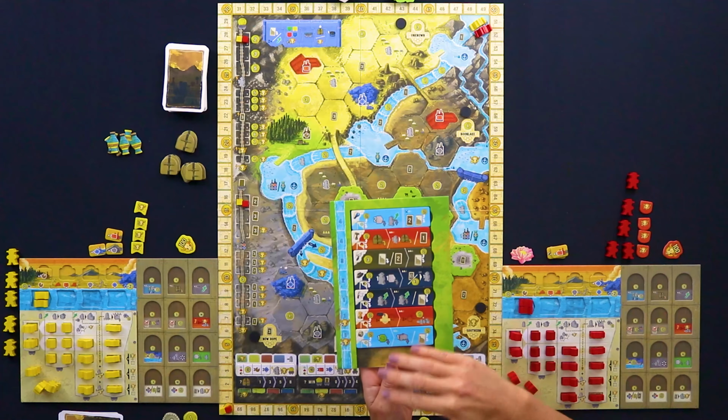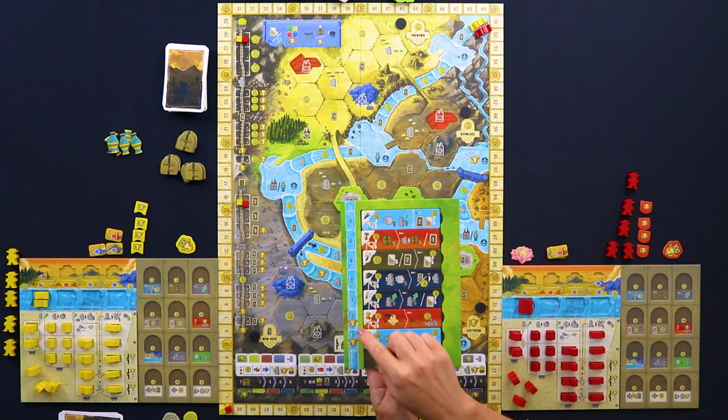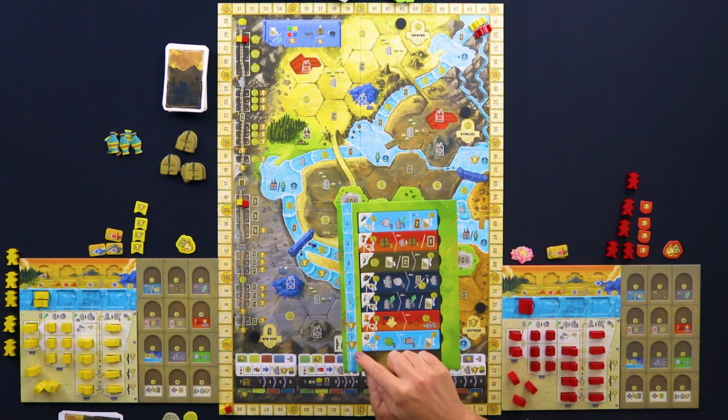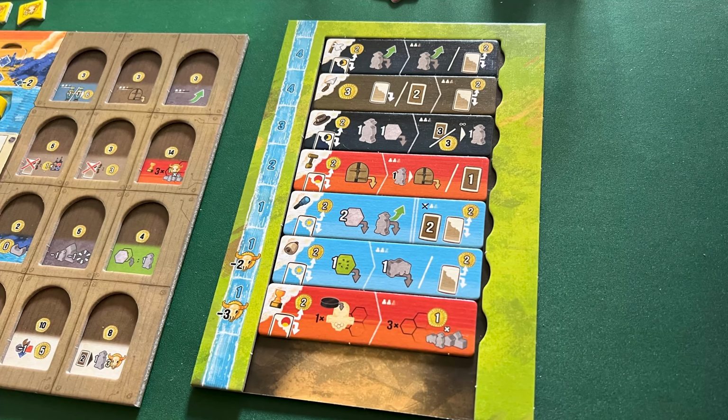Why that's important is because the action tiles at the lower end of this board get fewer steps along the river, and if you select one of the last two, you actually have to pay a penalty in victory points, meaning that you need to sometimes look at an alternative action to the one that's most efficient for you.